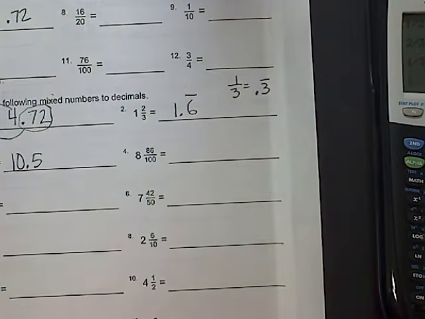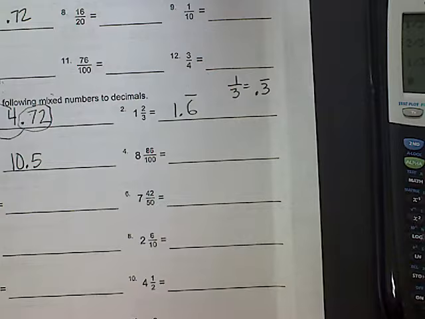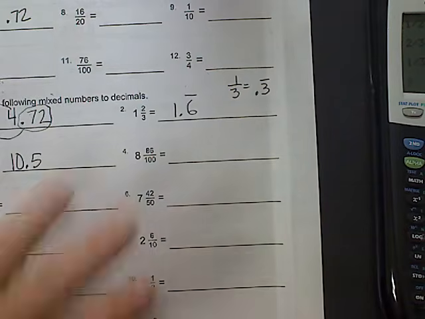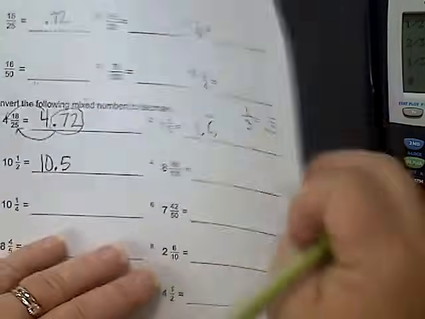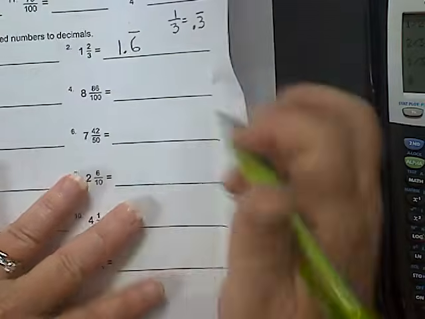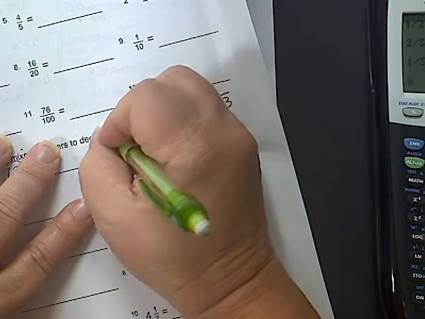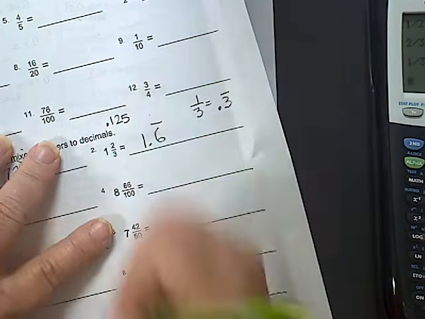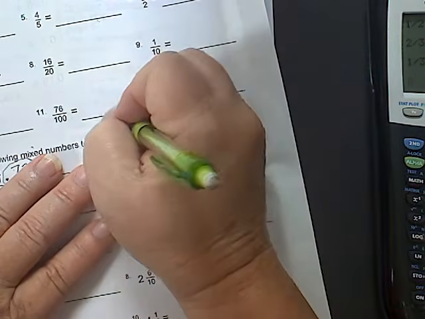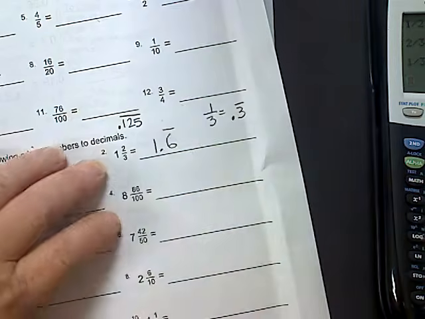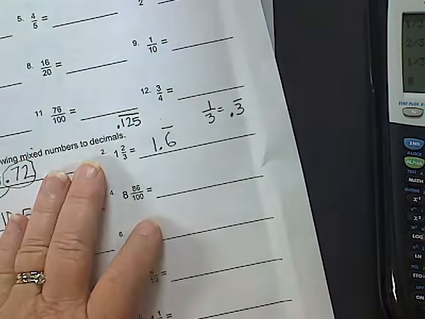Sometimes you get more than 1 digit repeating. There are instances where you see, I'm just going to write it over here, 0.125, 125, 125, 125. Well, then you need to put the line over each number that repeats.